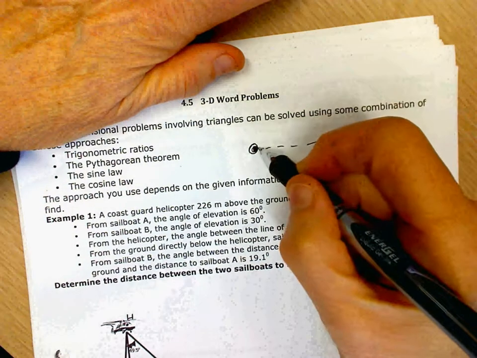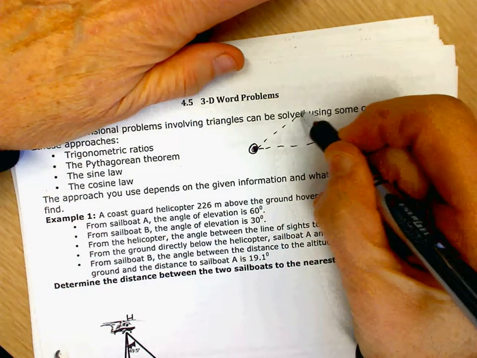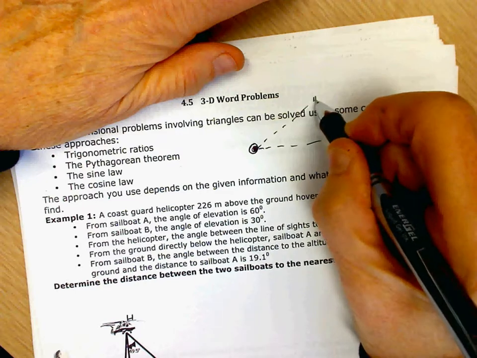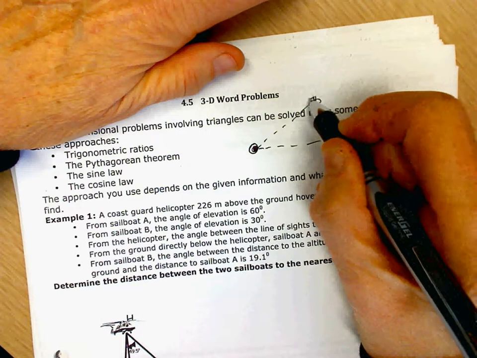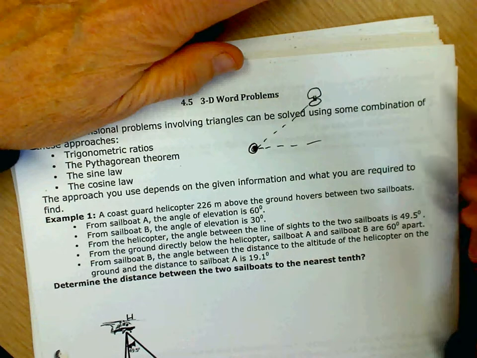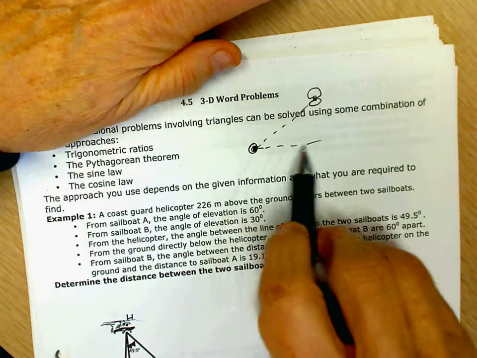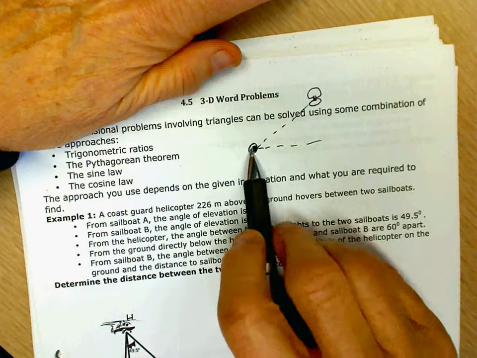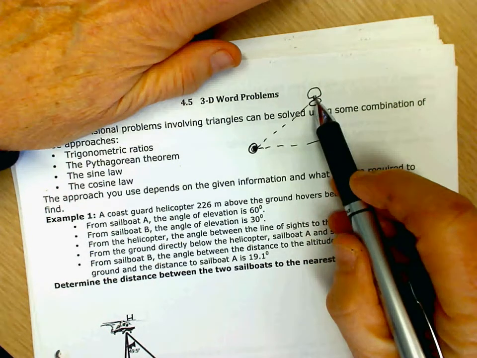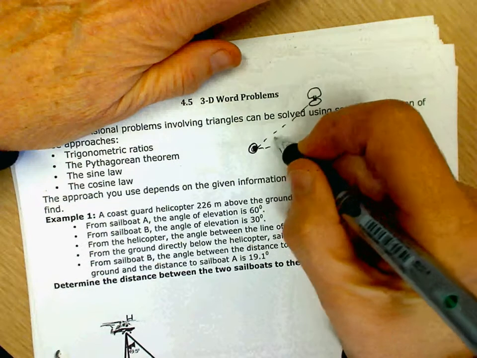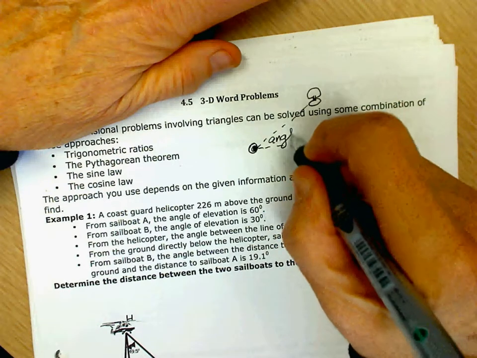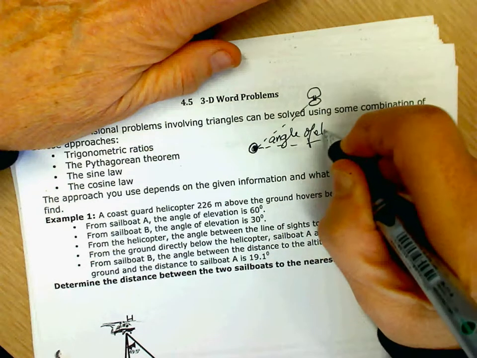So let's say I'm looking at a hot air balloon or something in the sky. The angle of elevation is the angle between the horizontal and the line of sight to the balloon. So this is the angle of elevation.